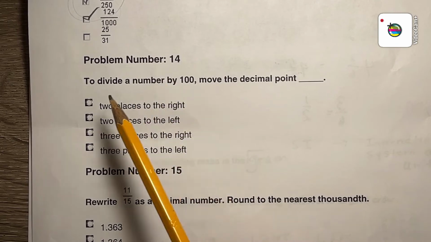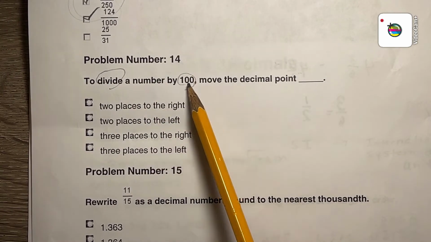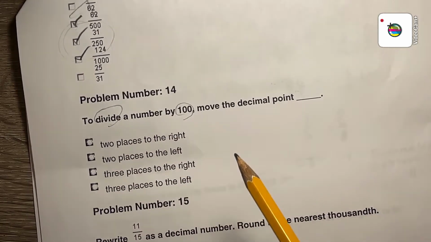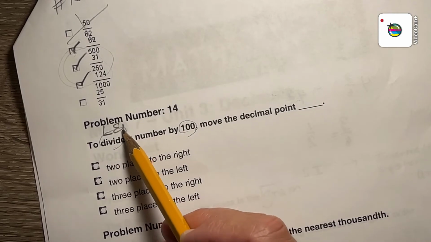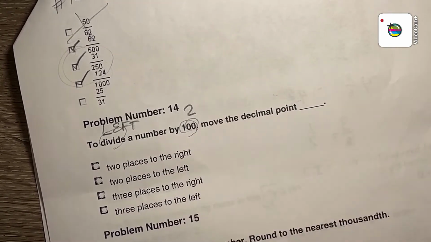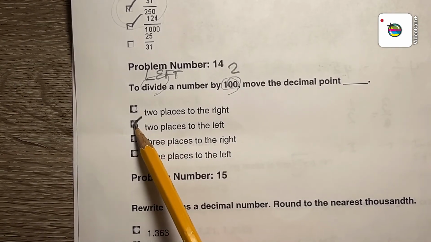Okay, problem number 14. To divide a number by 100, move the decimal point. Well, division means left. You will be going left. And 100 has 2 zeros, so you will be going left 2 places. So here we go.